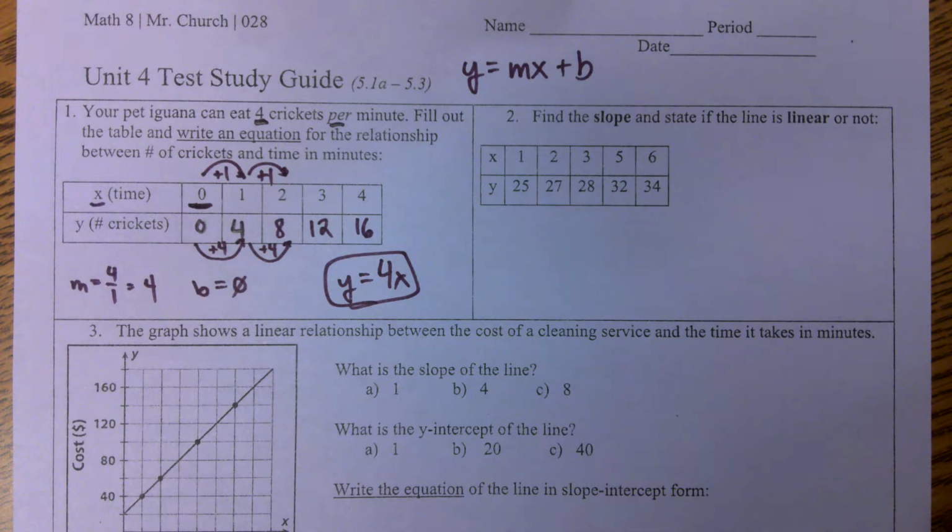Now, number 2 says we're going to have to find the slope and state whether or not this line is linear. So if we're able to find a constant change in y and a constant change in x, that means we can find our slope. Therefore, it is a linear or a straight line. But if we see that there's no constant change in y or there's no constant change in x, then it's not a linear equation. We cannot even find a slope.